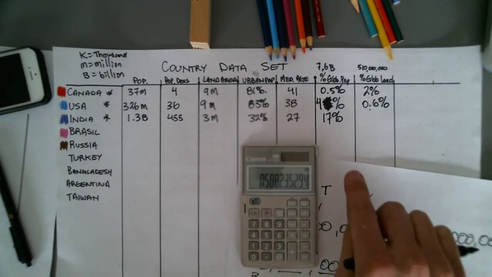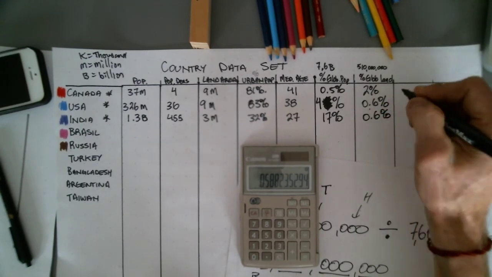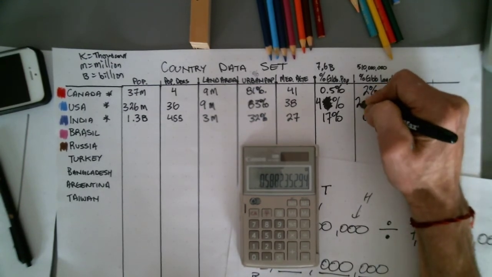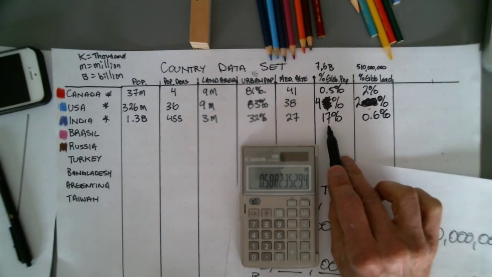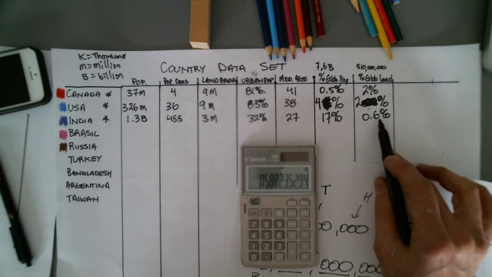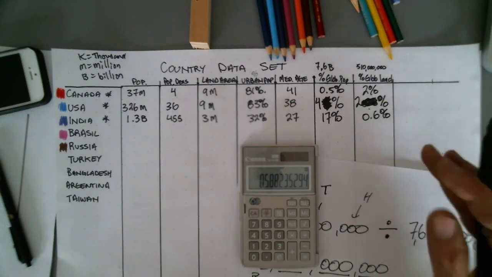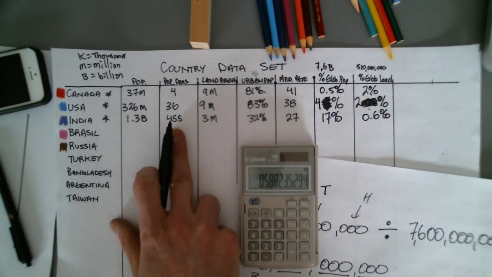All right, so look at that. I did it again. 0.6%. US is 2%. I just know that. There we go. So India has 17% of the world's population and only 0.6% of the land. That's not so cool. That's why their population density is so high.